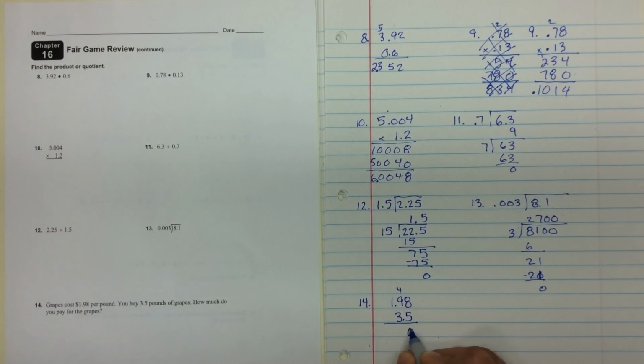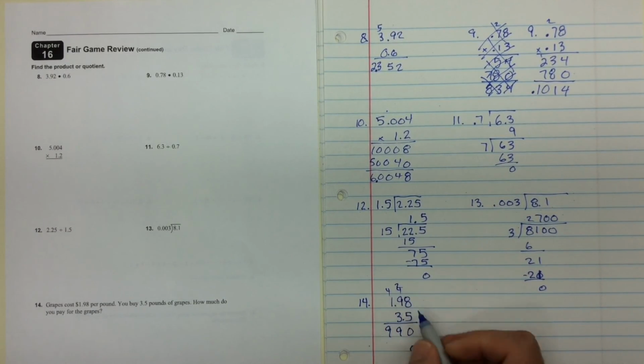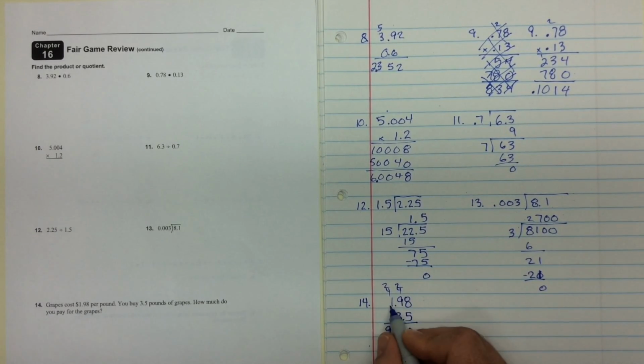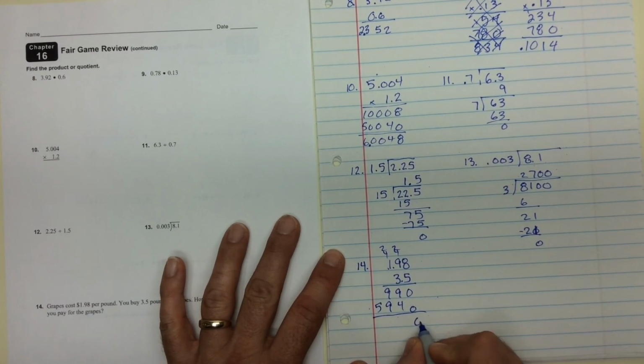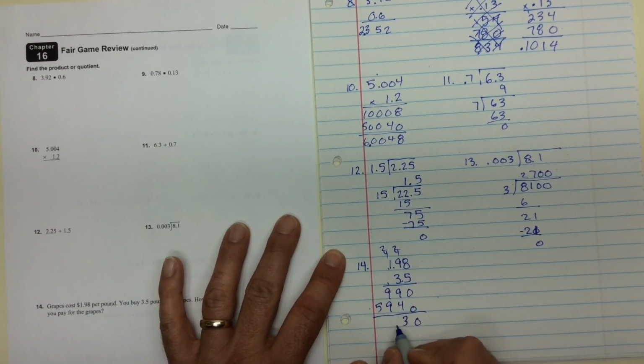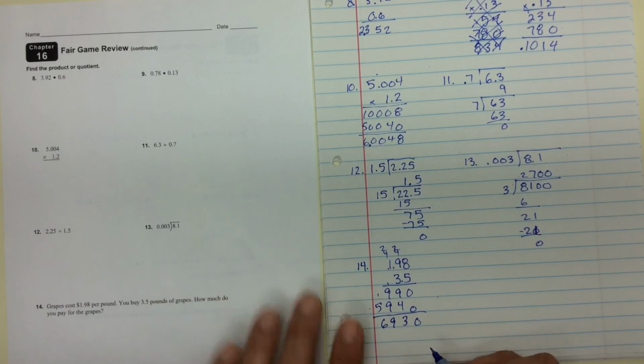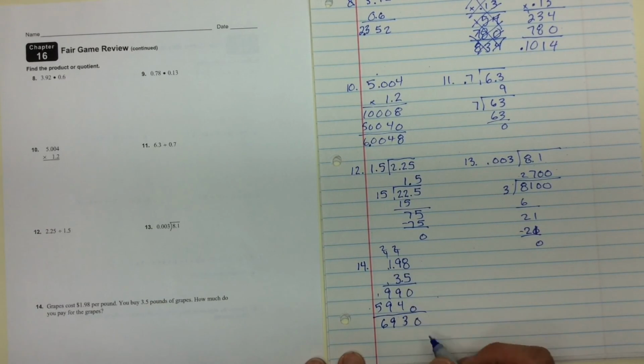So 40, 45, 49, 5, 9. Put a 0. 24, 27, 28, 29, 3, 4, 5. Add those up. 0, 13, 19, 6. 3 spots behind the decimal, 3 spots behind the decimal, so that equals $6.93.